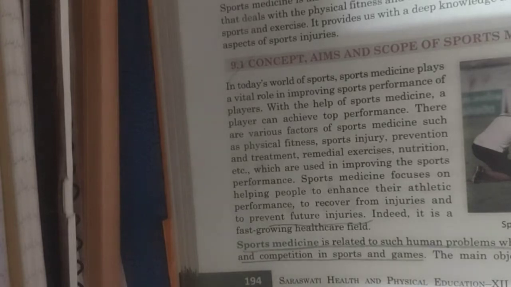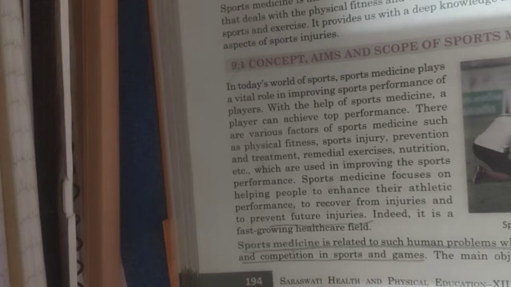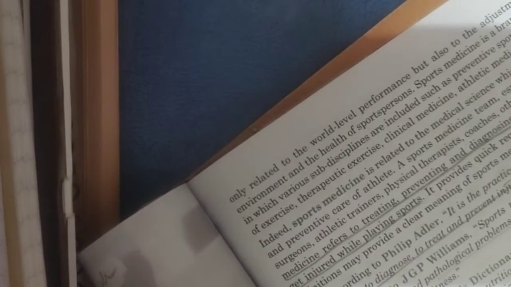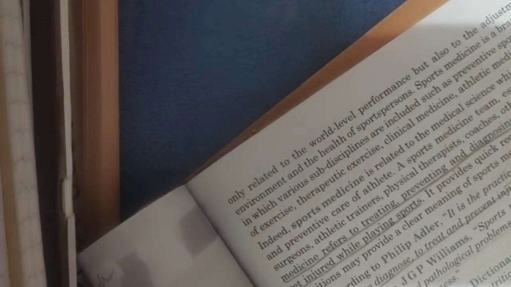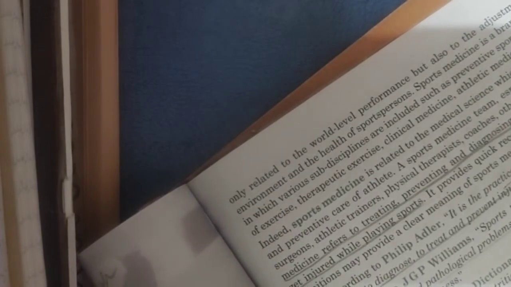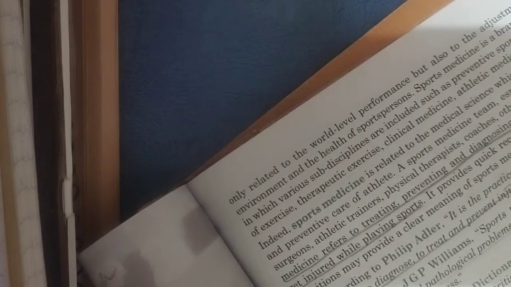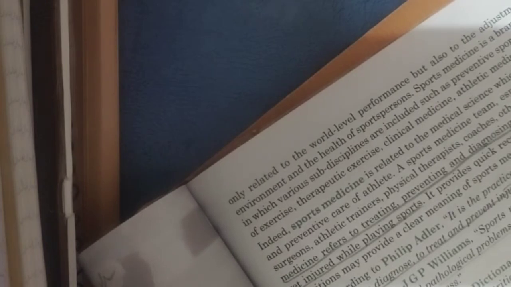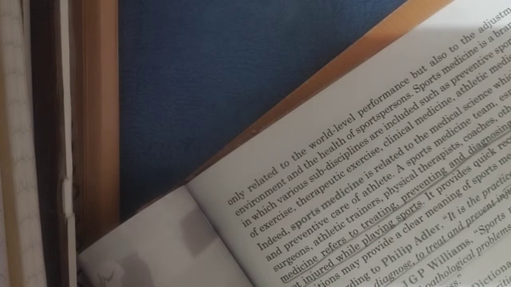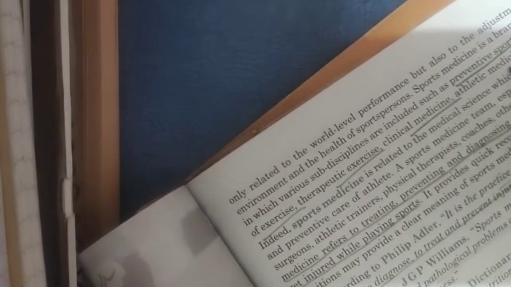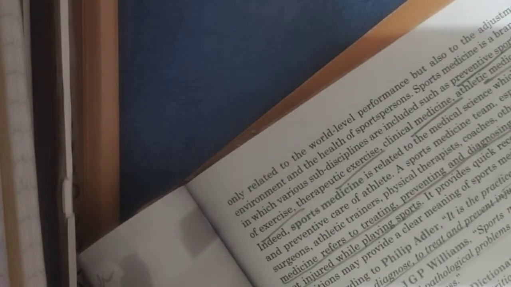Sports medicine is related to such human problems which usually arise during training and competition in sports games. The main objective of sports medicine is not only related to world level performance but also adjustment of appropriate environment and health of the sports person. Sports medicine is a branch of medicine in which various sub-disciplines are included, such as preventive sports medicine, physiology of exercise, therapeutic exercise, clinical medicine, and athletic medicine.